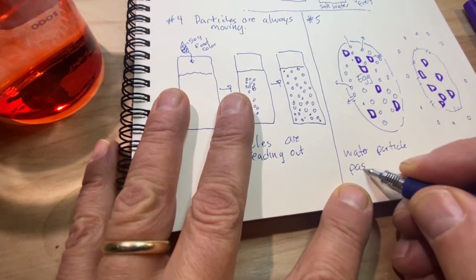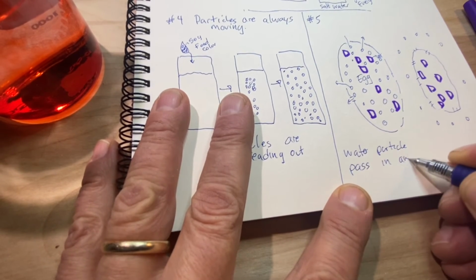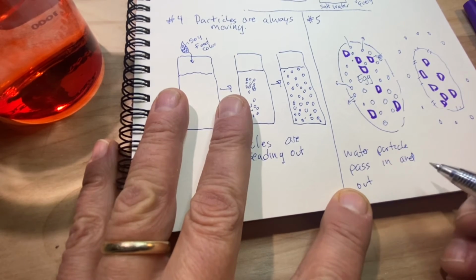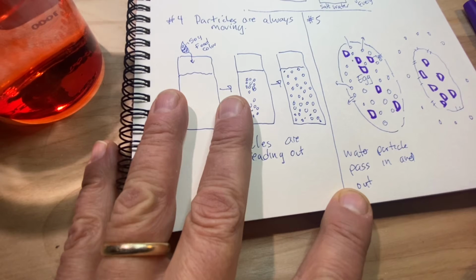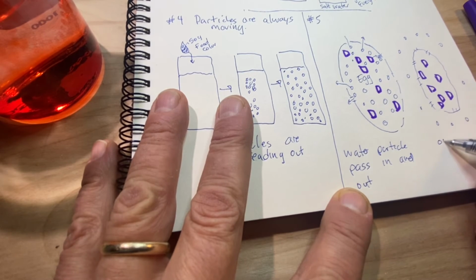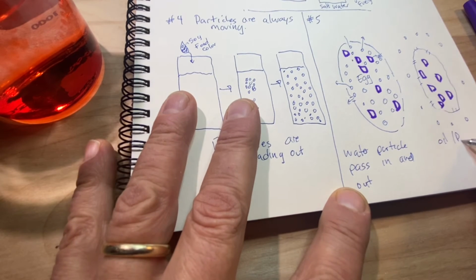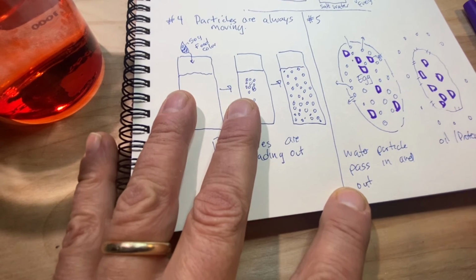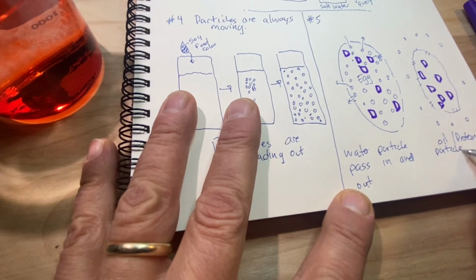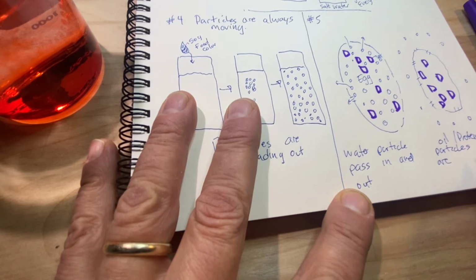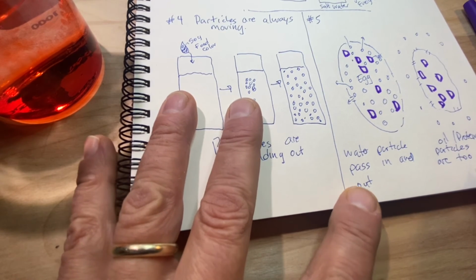They basically are able to pass in and out of this membrane that surrounds the egg, whereas the protein particles are too large.